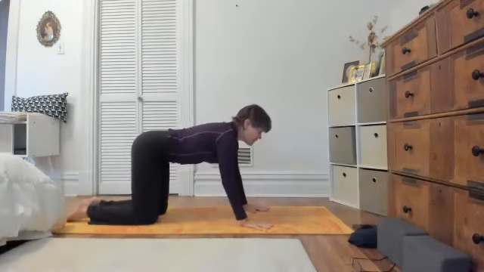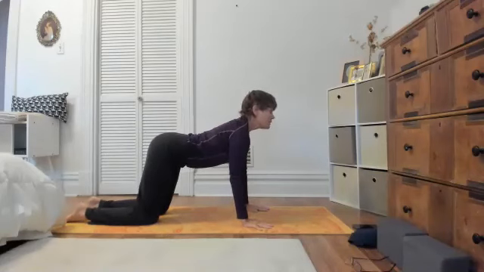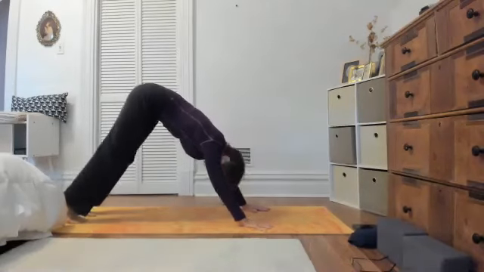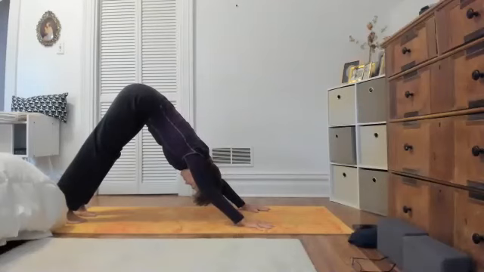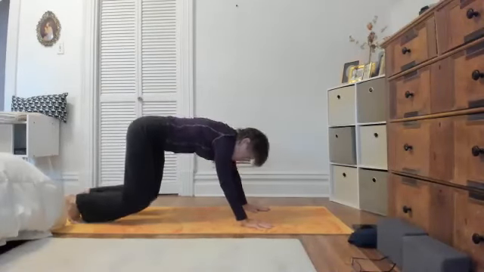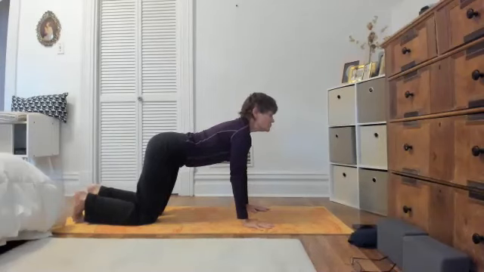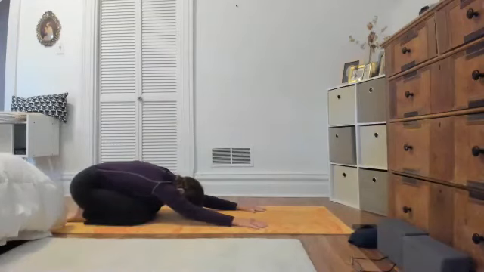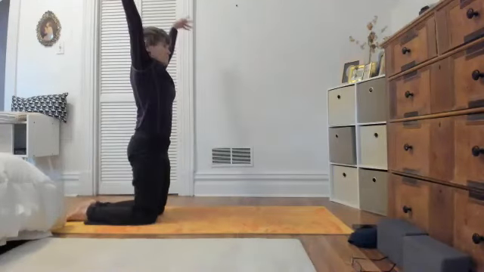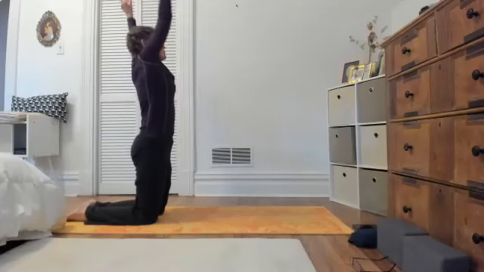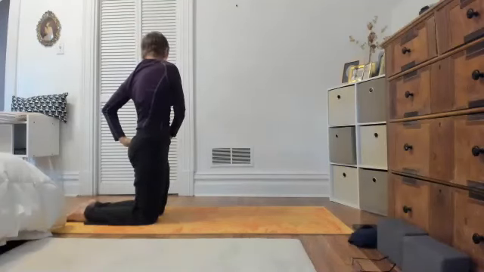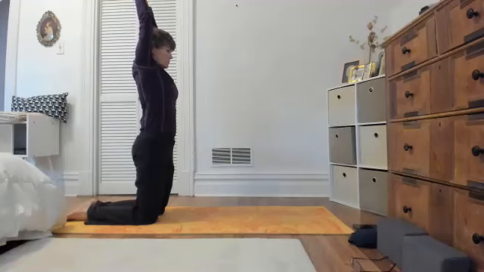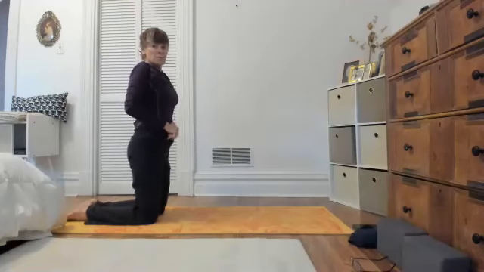Perhaps you can even lengthen both the inhale and the exhale in this last round that you're doing. We'll meet in child's pose.